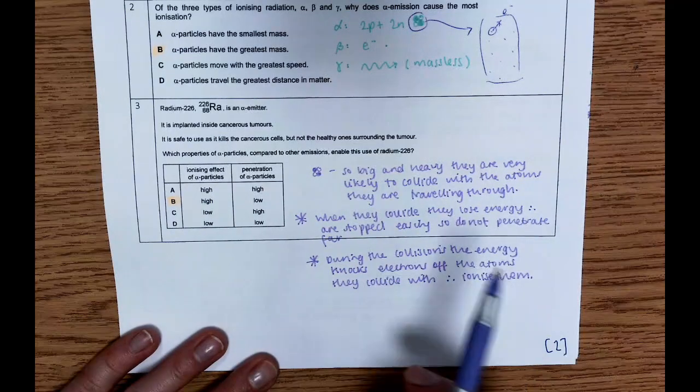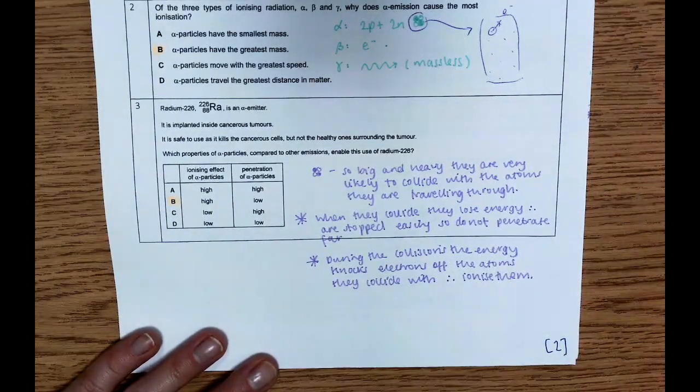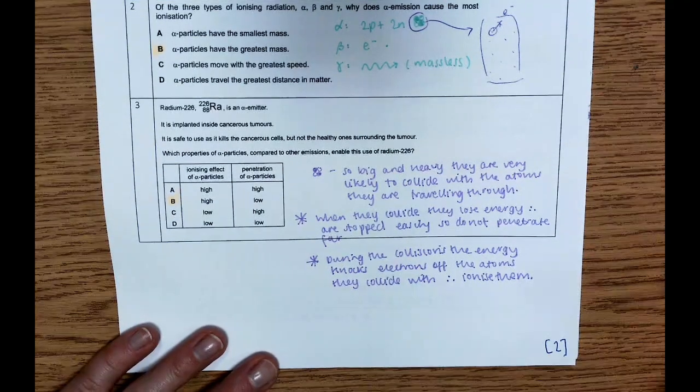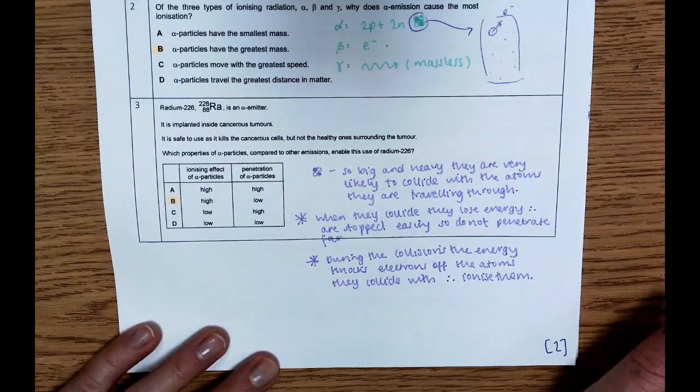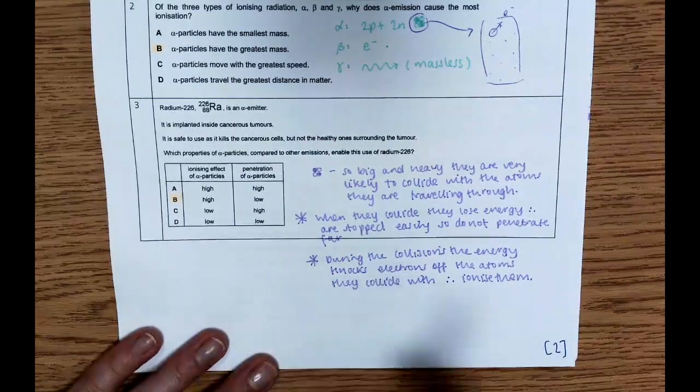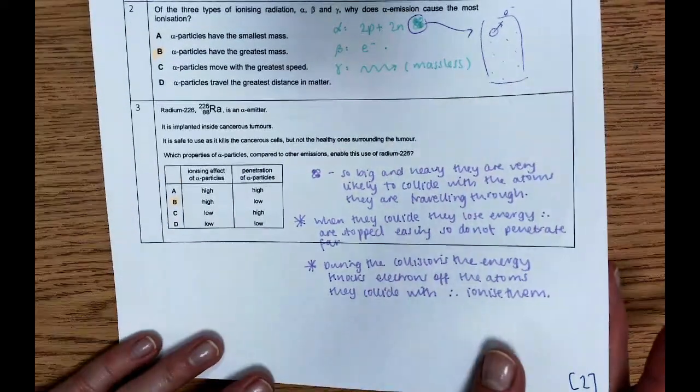The alpha particles, when they hit other things, they transfer that energy away, and as they lose energy they slow down and they get to a point where they stop. And that happens very quickly because they are colliding with lots of things. So they don't get very far, and penetration is saying how far can they go. So therefore we have low penetration if we have high ionisation abilities.